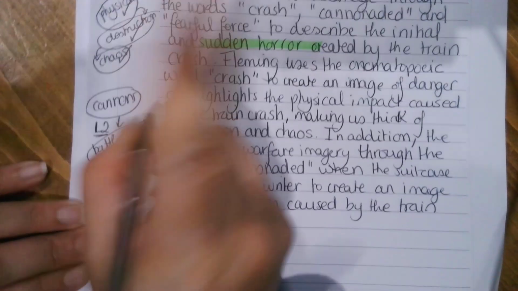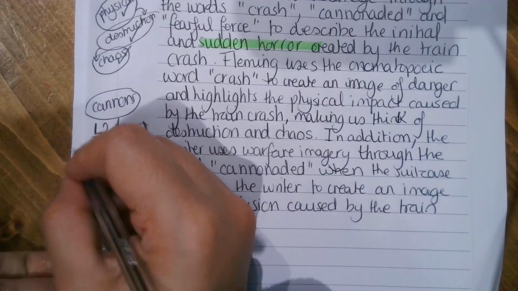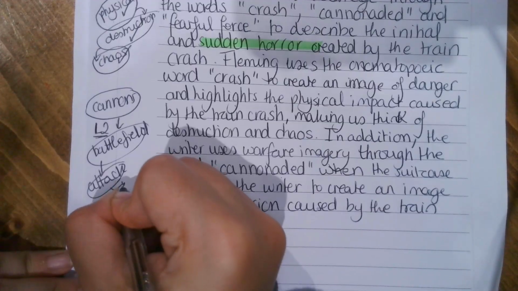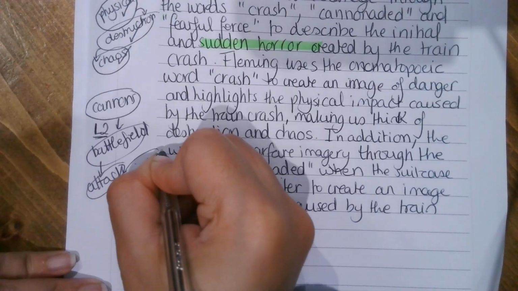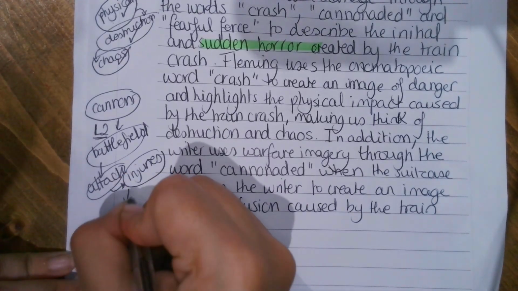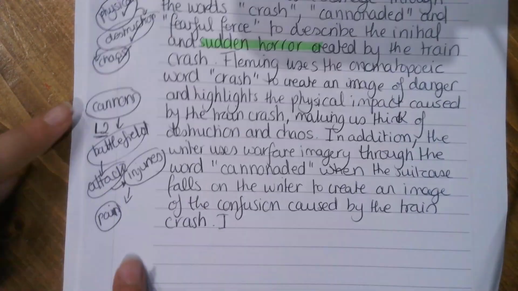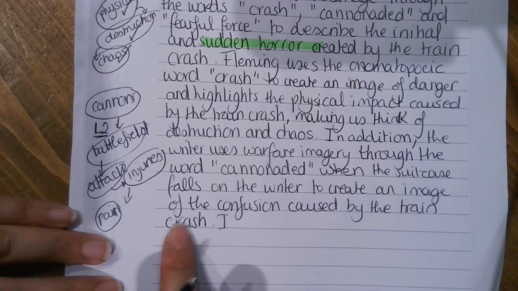It makes me think, actually, of injuries. Oh, an attack. It makes me think of injuries. Pain. So, cannons make me think of battlefields and attack, injury, and pain. So I'm going to add that to my answer.